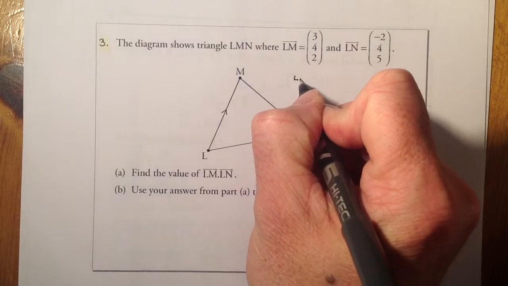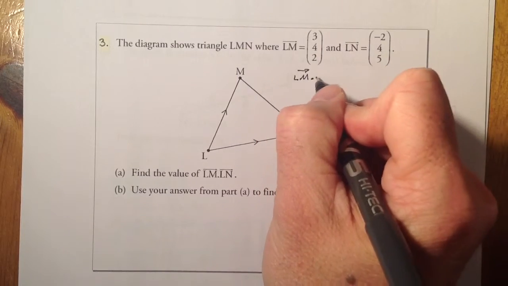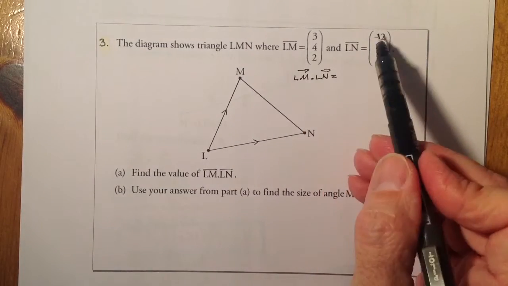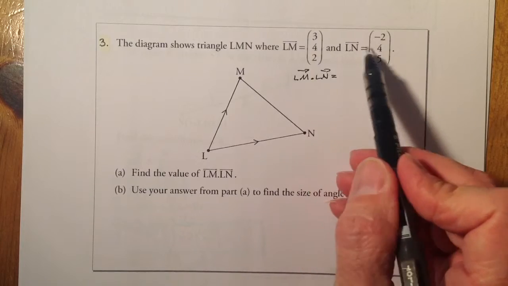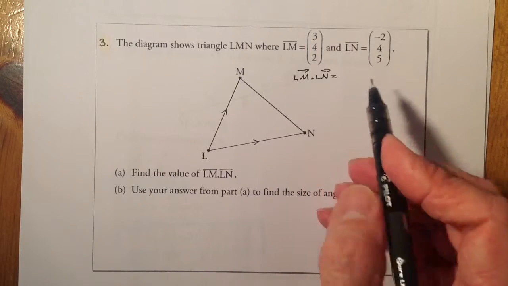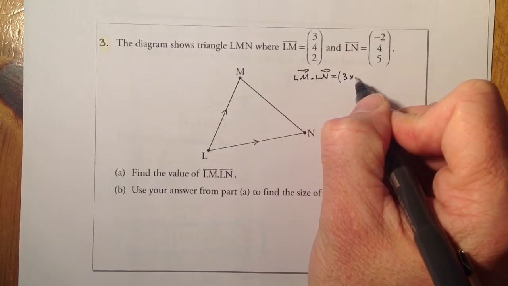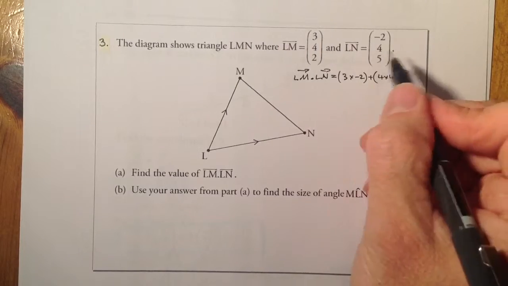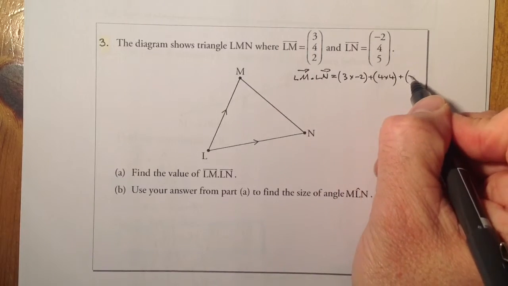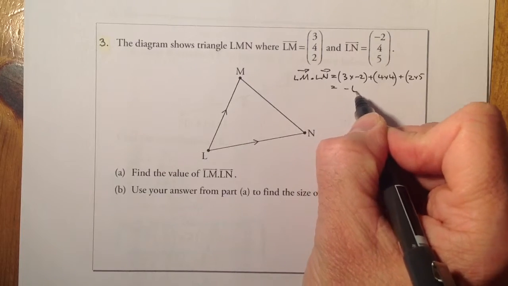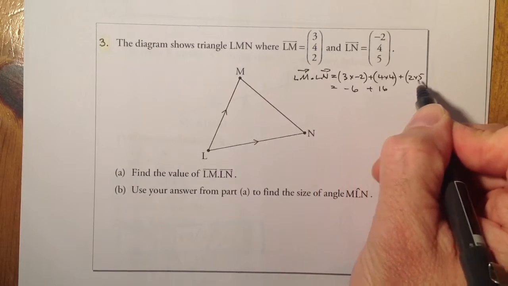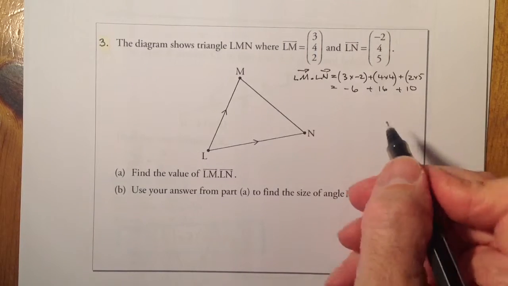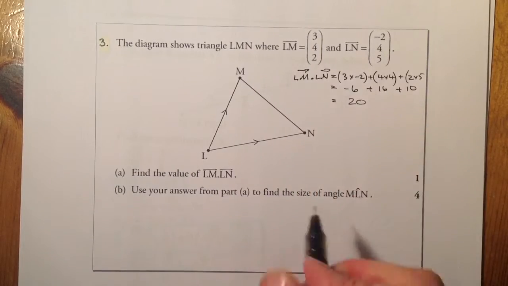So what I've got is the scalar product of these two vectors, and that's just going to be equal to, I'm going to multiply the x components, and gather up the y components, and also the z components from here. So I've got 3 times minus 2, I'm going to add on to that 4 times 4, and I'm going to add on to that 2 times 5. Okay, so that's going to give me minus 6, that's going to give me 16, and this is going to give me 10. Okay, so that's going to give me a total of 20. So that's part A.